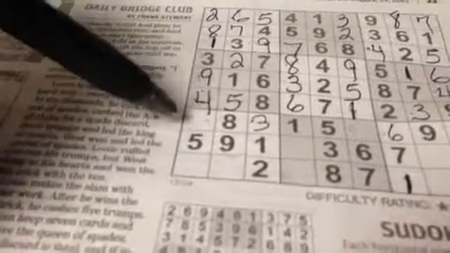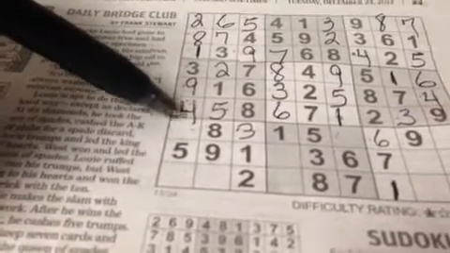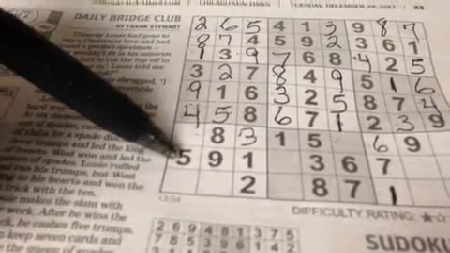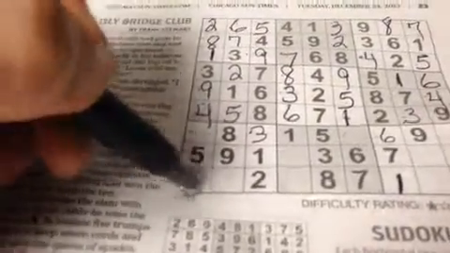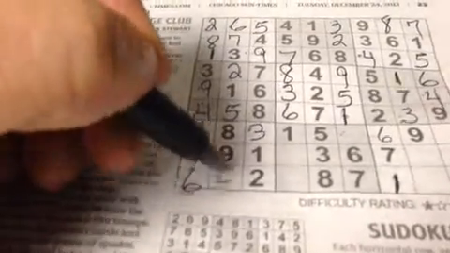And 1, 2, 3, 4, 5. We're missing a 6. We cannot put a 6 here because that 6 covers that territory. So the 6 has to go there. And the missing one is 7. That would go there. 1, 2, 3. We're missing a 4. The only box available, 4.